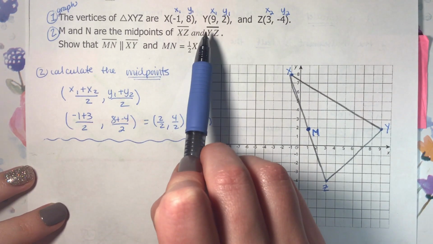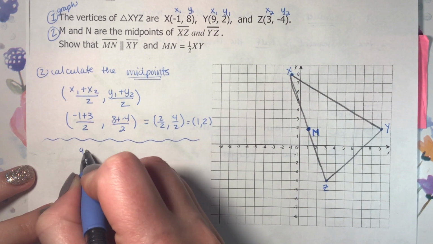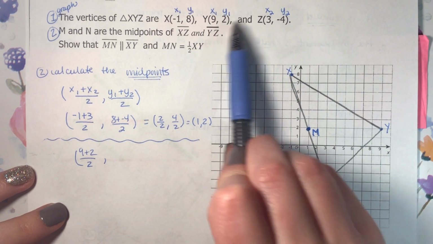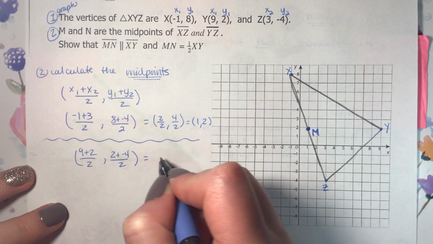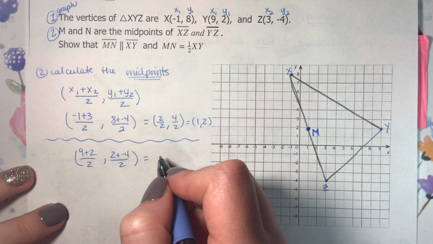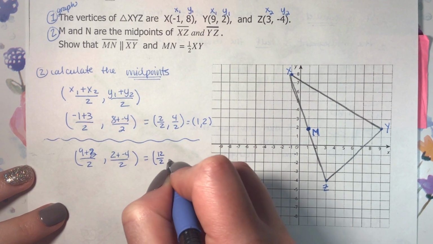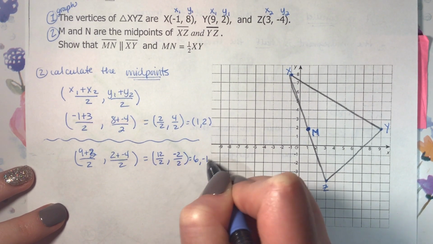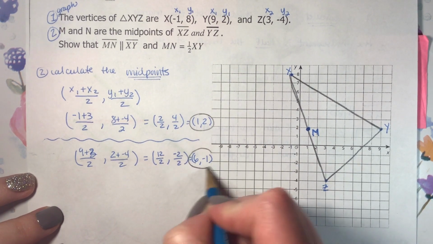So I'm going to take X plus X, or 9 plus 2 over 2, comma, and then 2 plus negative 4 over 2. That's going to be, 9 plus 3, my bad. That's going to be 12 over 2, comma, negative 2 over 2, which is equal to (6, -1). So this is now my new midpoint.